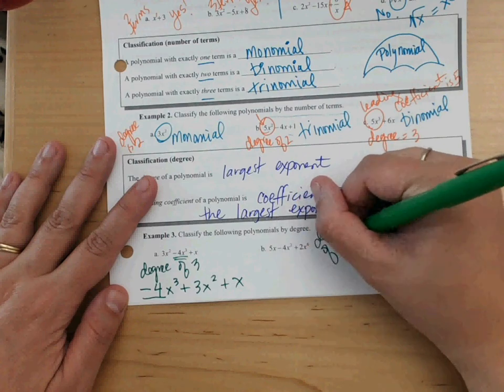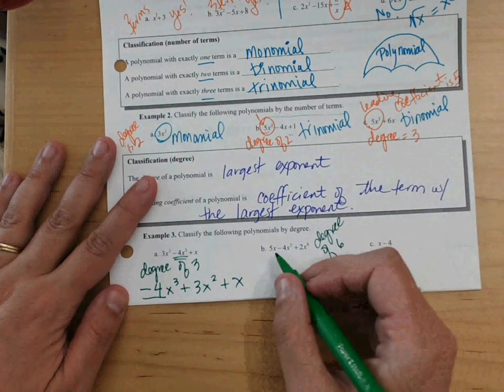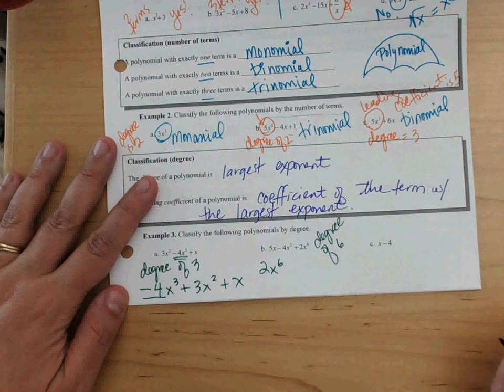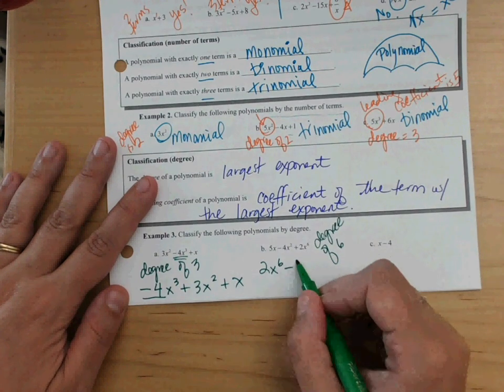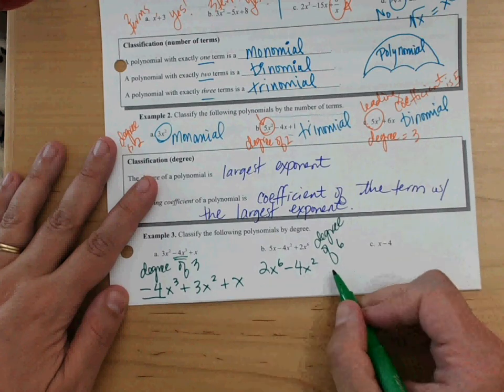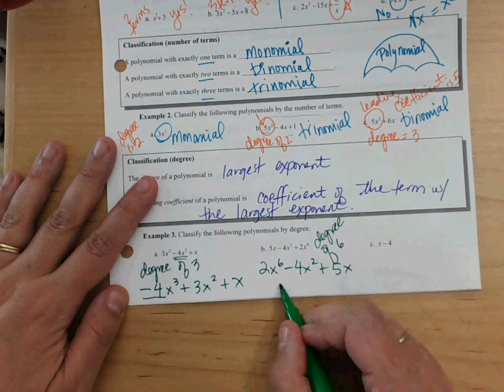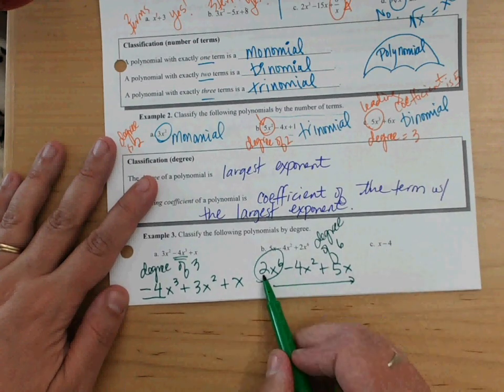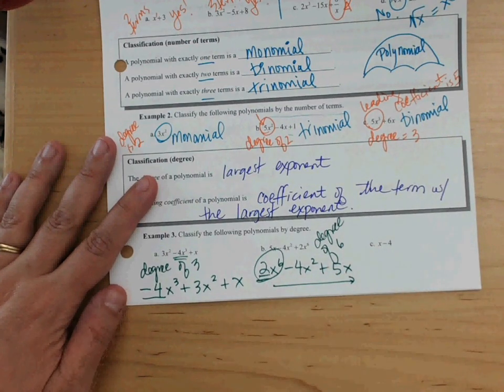Degree of 6. Okay, let's put the big guy in front. 2x to the 6. What would come next? Yep, plus 5x. So I'm putting them in descending order. Here's my leading term. My leading coefficient is 2.